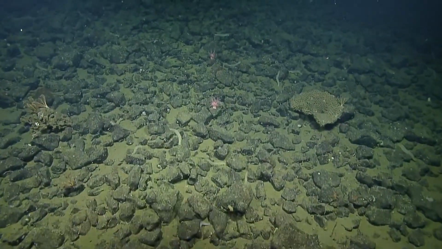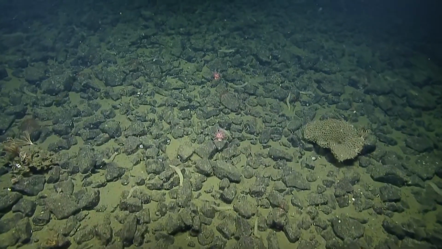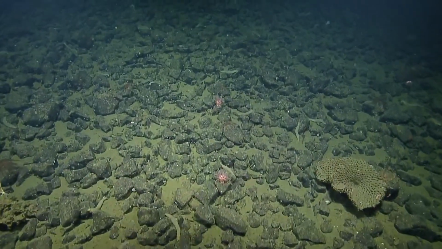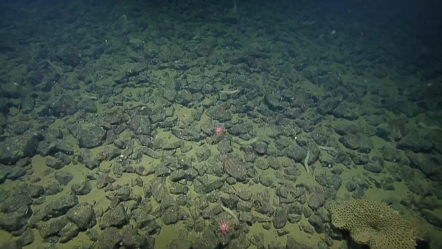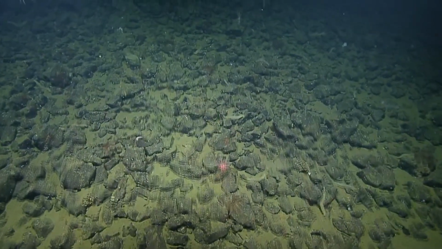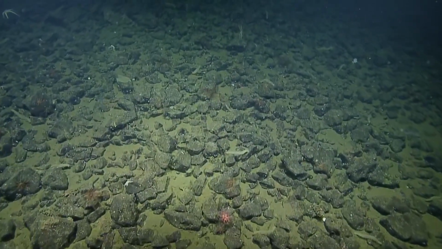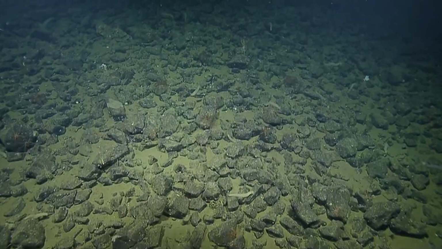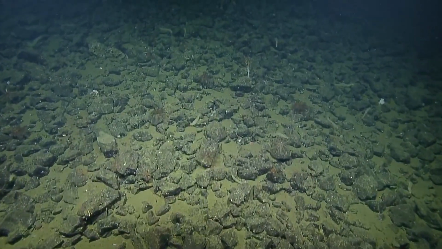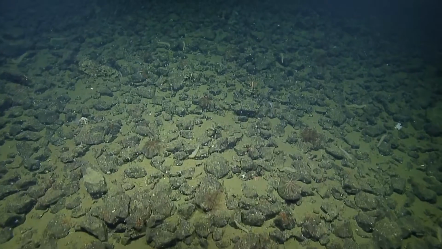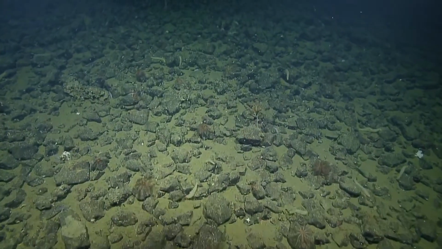Yeah, so that sponge there is a dead Heterochone sponge, which is a glass sponge. And two mushroom corals there just went past the lasers. Yep. Very good IDing. Lizzie, I'm glad you're here to narrate that part.